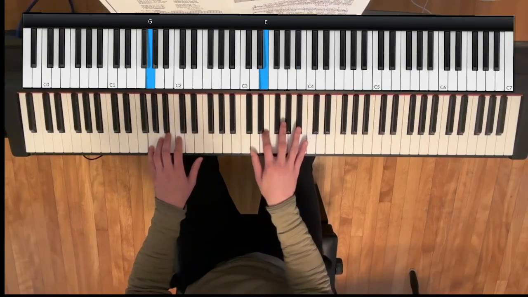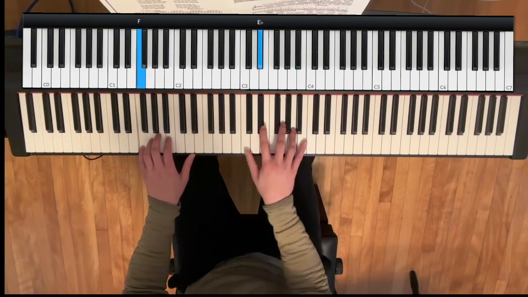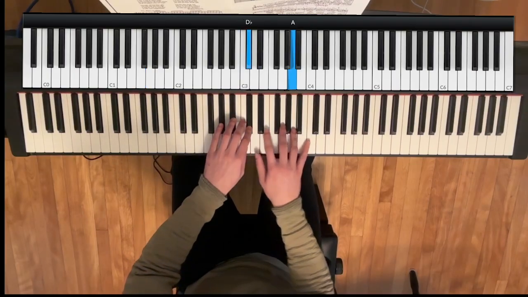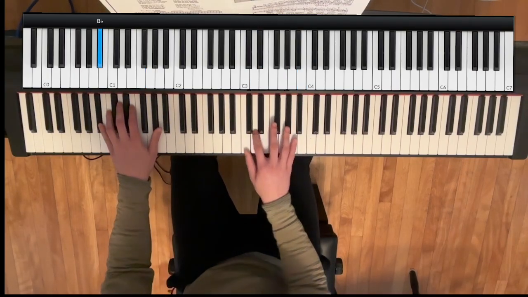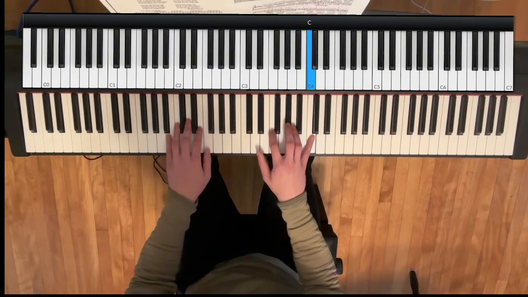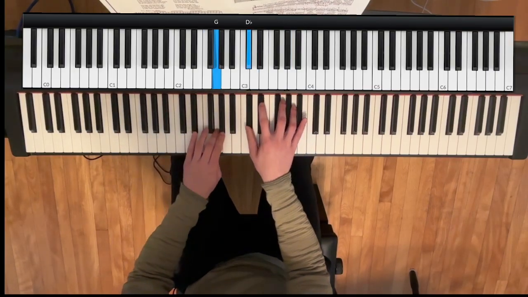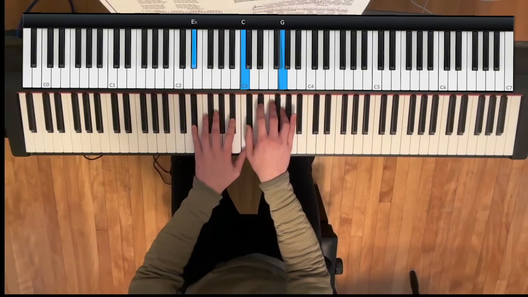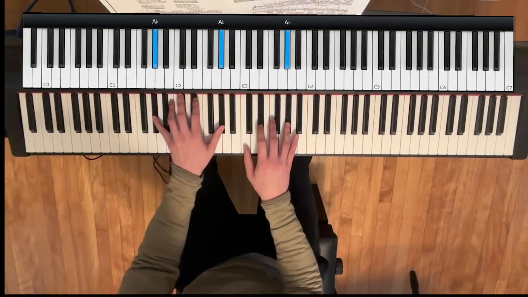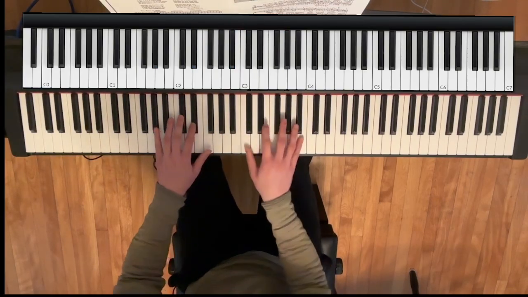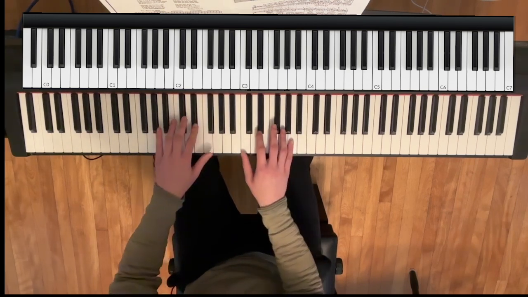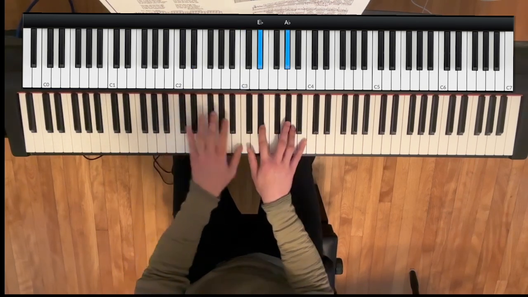Right? All this right hand, this accompaniment. The right hand again, very quiet. And in the second version I played it, everything was pretty much the same dynamic, same volume.